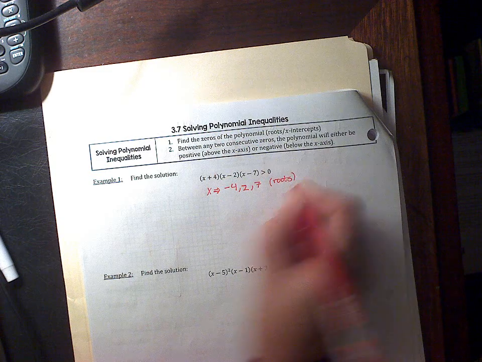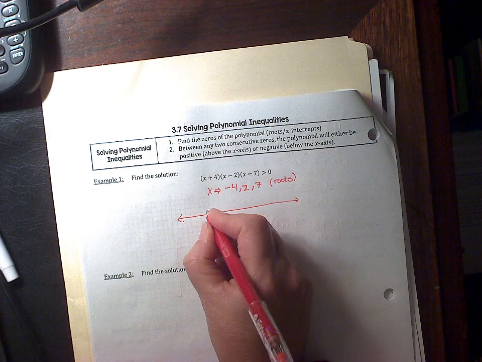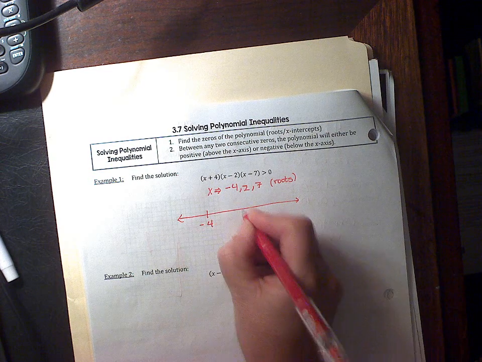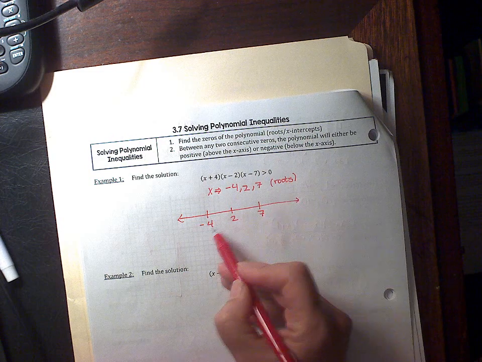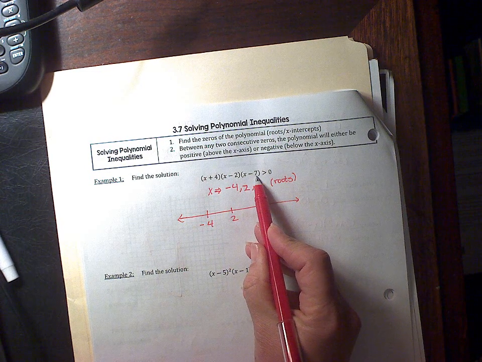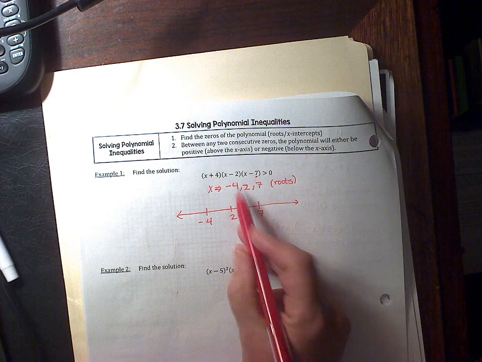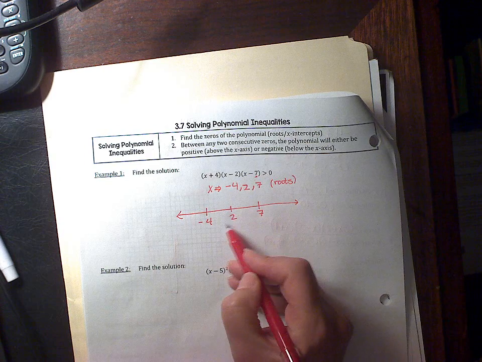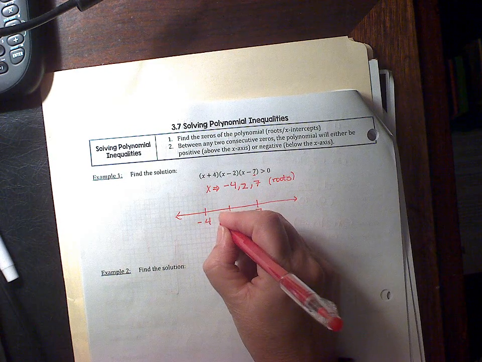Then we're going to put those roots on a number line so we can think about where it's 0. Here, if I plug in -4, this is all 0, and things change from positive and negative around 0. If I plug in 2, this is all 0. If I plug in a number somewhere, I usually like to plug in 0.